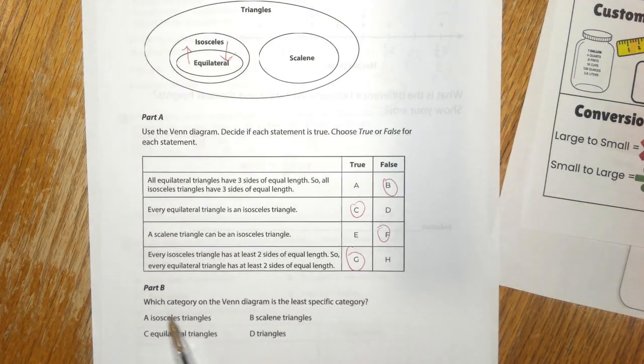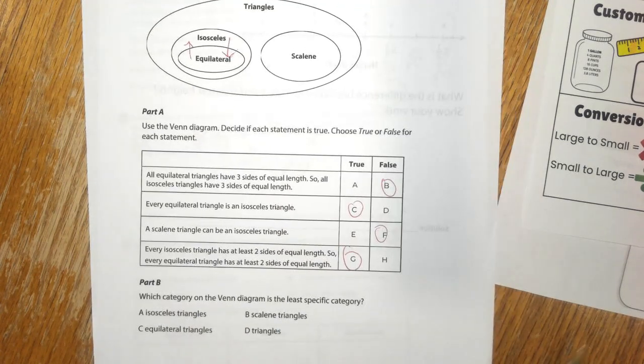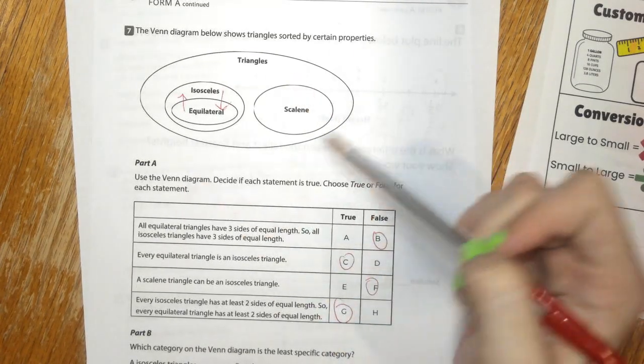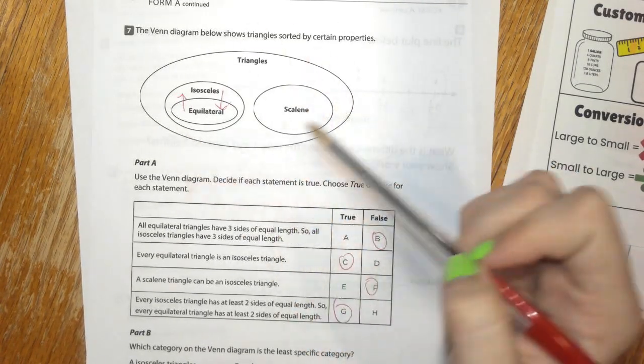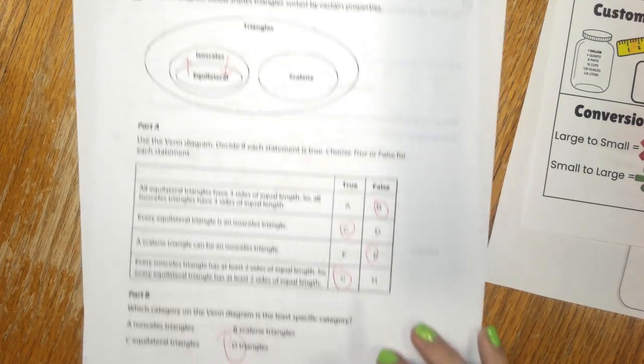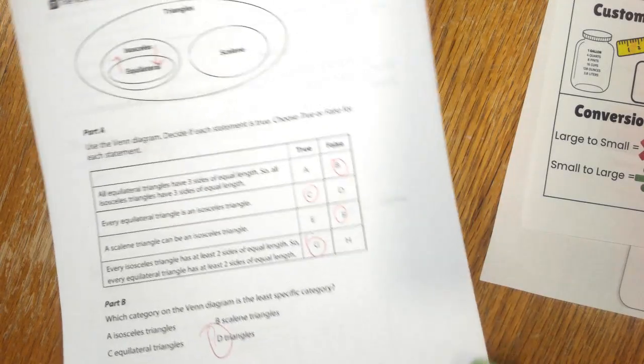Last question. Which category on the Venn diagram is the least specific? So that means which one has the least amount of rules that they have to follow. Well, if you look at it, what's the biggest circle? Who has the most control over everybody? Triangles. It's just the triangles. Think about it as Mr. Roberts. It's the least specific.